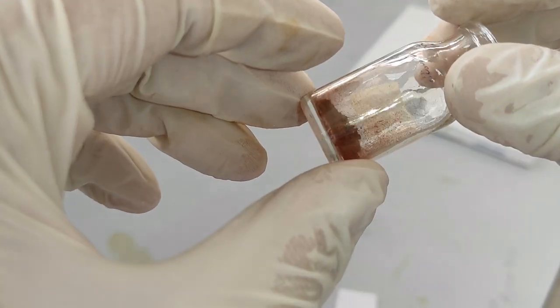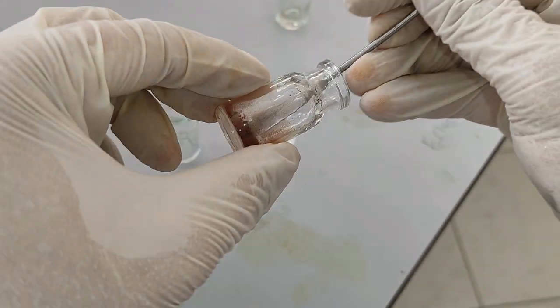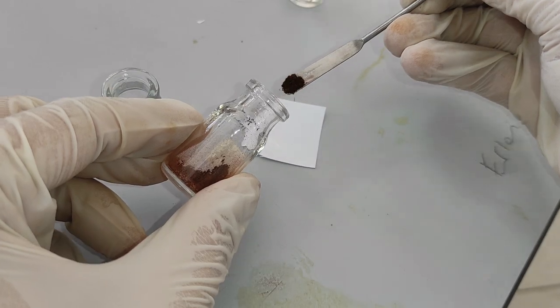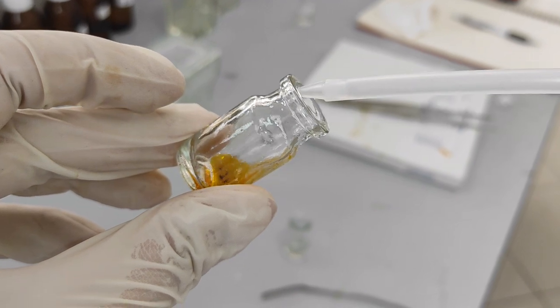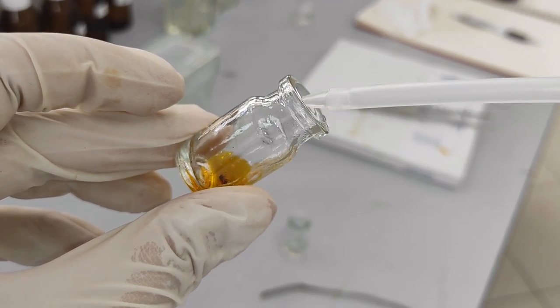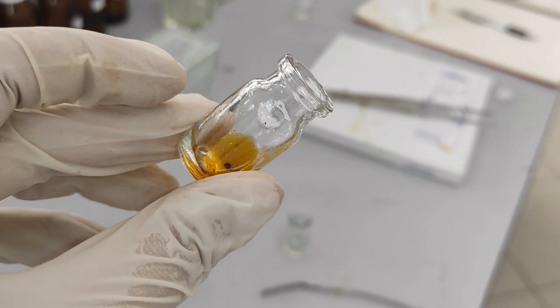The synthesized BODIPY compound is orange colored. However, compounds with strong light absorption typically appear darker in solid form. When dissolved in acetone, it exhibits an intense orange color.